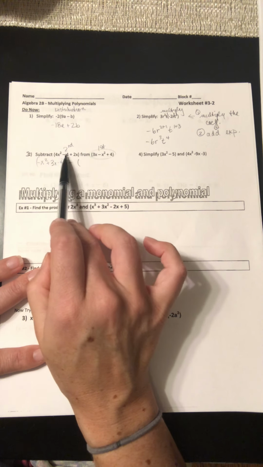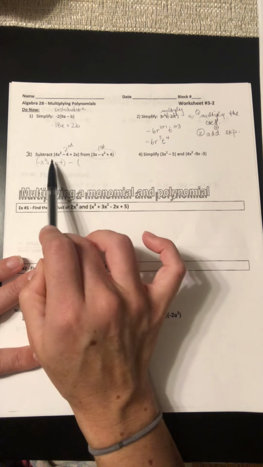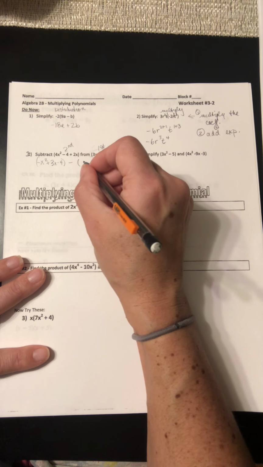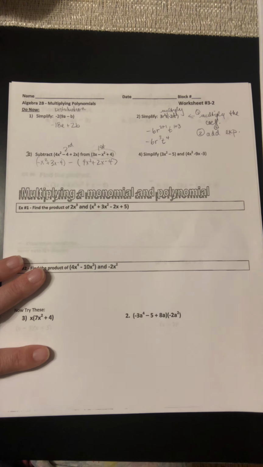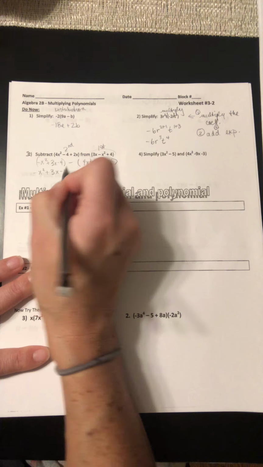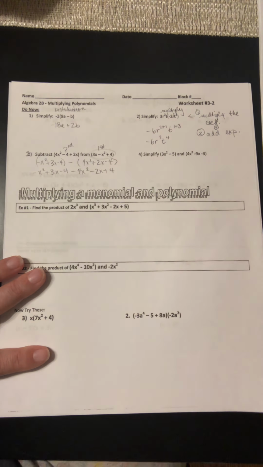So subtract this from that. So I'm going to start with the second polynomial, then subtract this guy who's going to come second, and then you have to distribute the negative. Minus 4x squared minus 2x plus 4, okay?